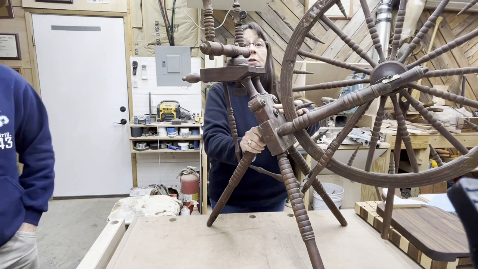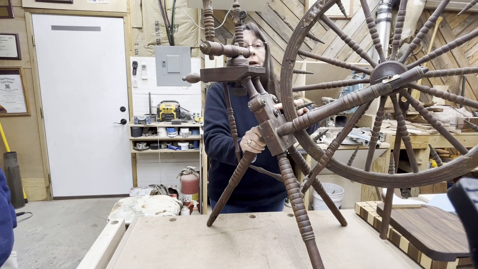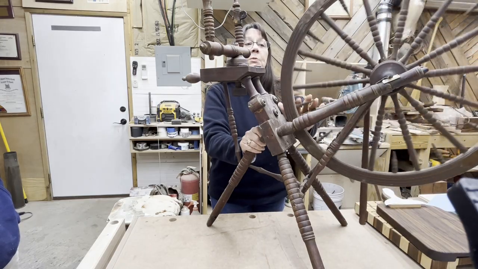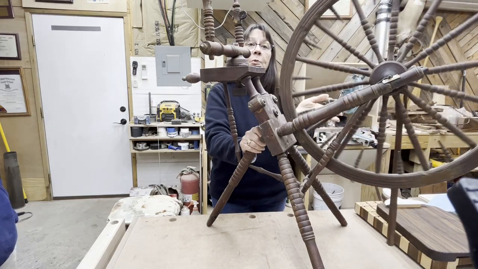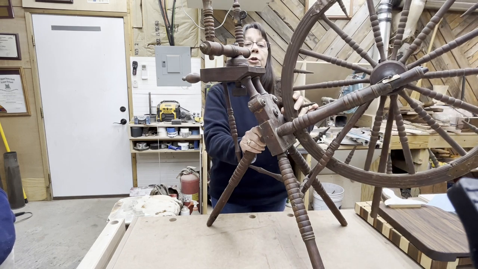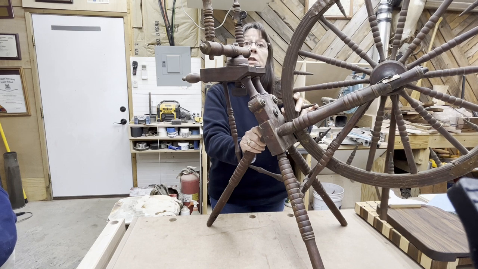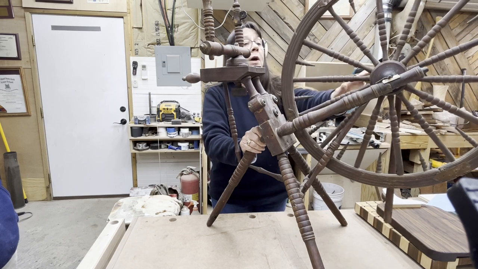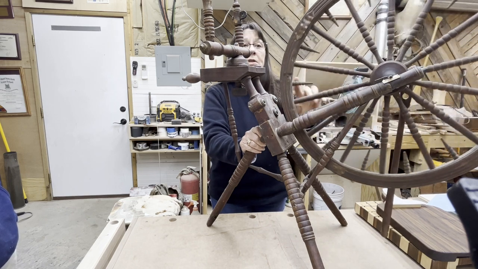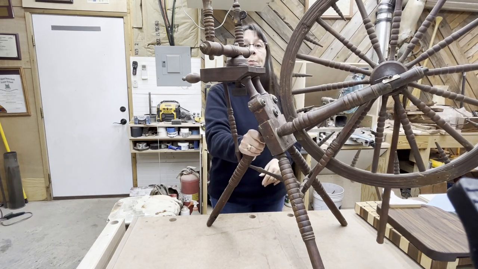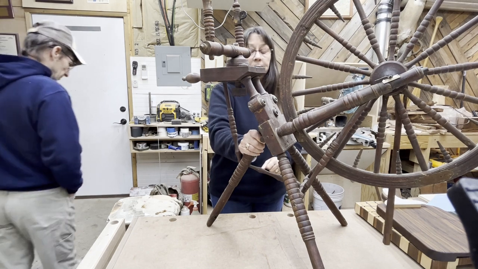Can you imagine having a family of 6 or 7 people and having to keep them clothed with this? And they would sit and they would spin and spin and spin. And then there was someone in the village that would have a loom. They'd send their yarn to the village, and it would be woven for them. And then they could sew with it or whatever. But yeah, this is a great example of design for function.